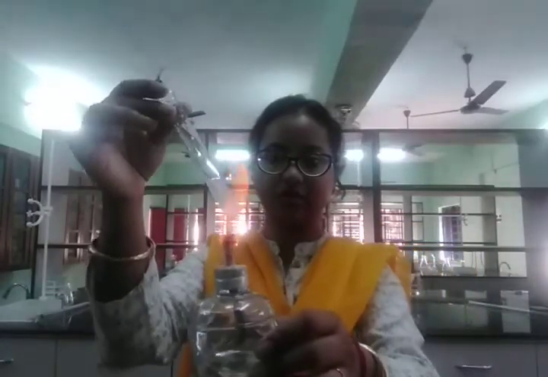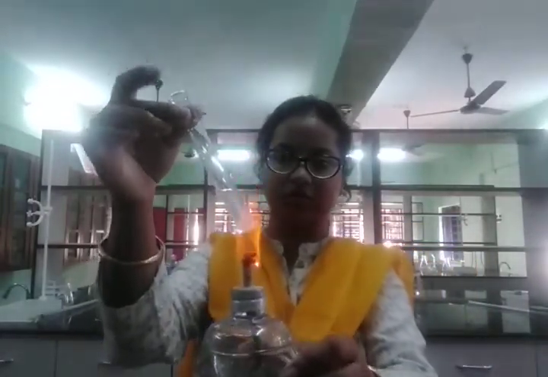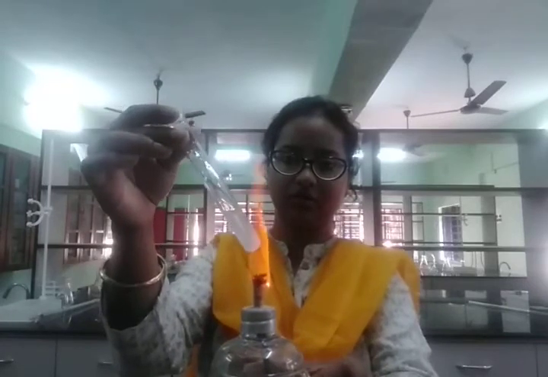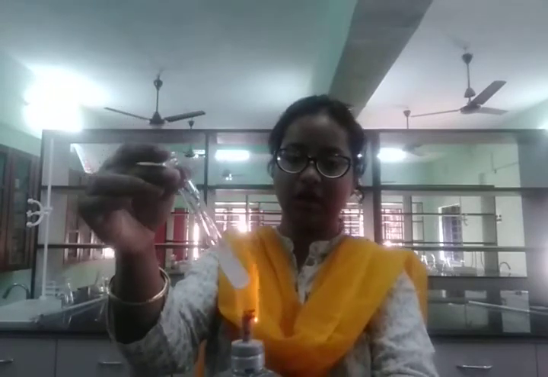I will be holding this test tube in an inclined manner. See, here I am heating this. And how will we test whether this gas is ammonia or not?